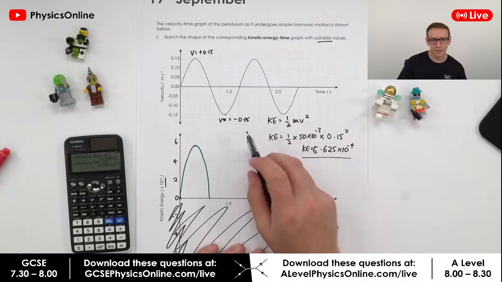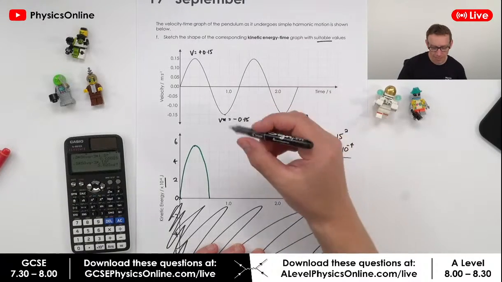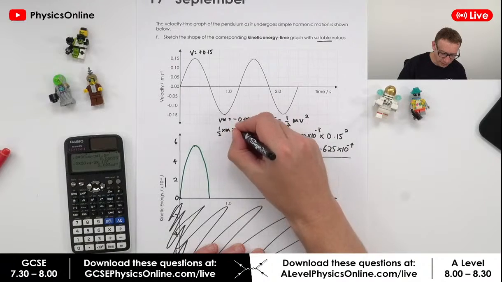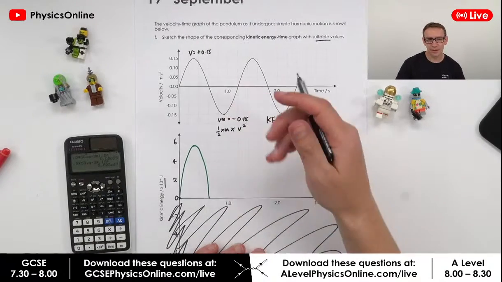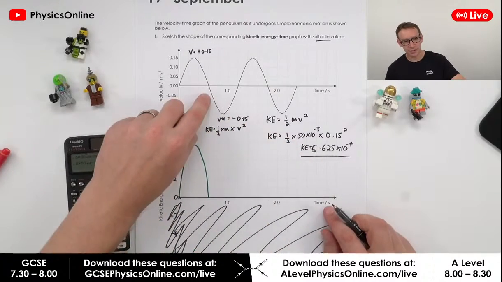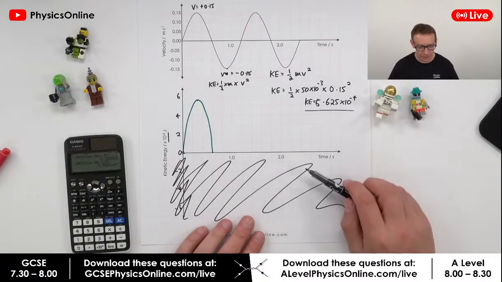Because the kinetic energy is a half mv squared, whatever the negative value is, we'd have a half times the mass times v squared. But when you square a negative number, it still makes a positive number. So every time you work out the kinetic energy, even if you have a negative velocity, because we're multiplying that negative velocity by negative velocity, we get a positive value for energy. So yeah, not a dumb question at all.